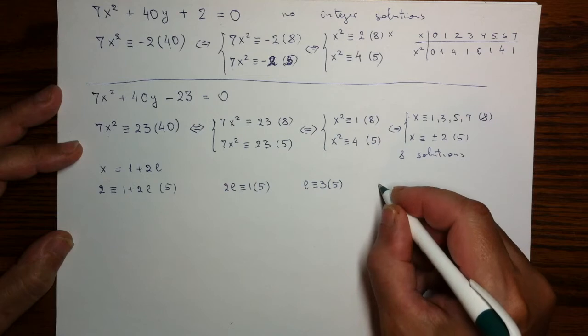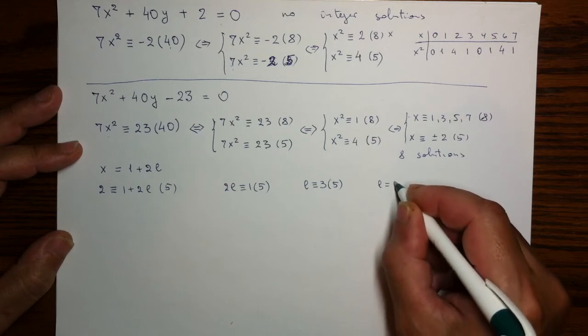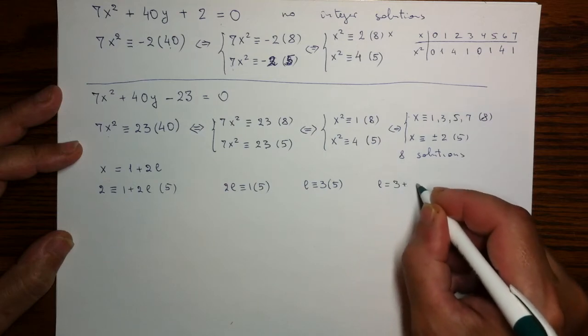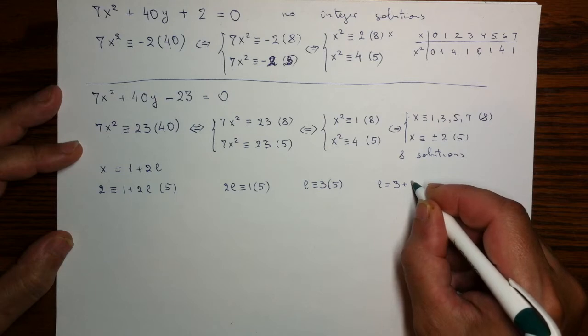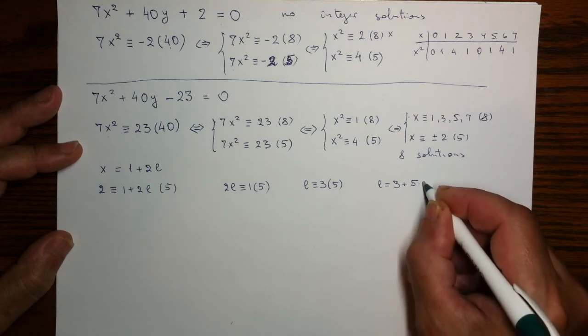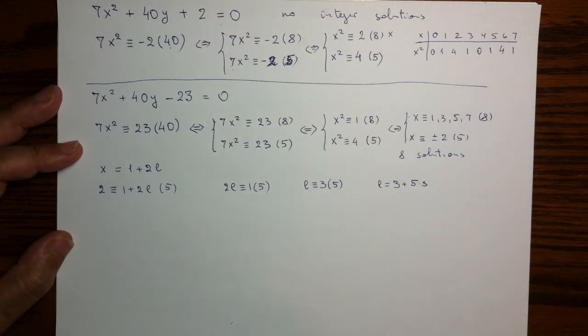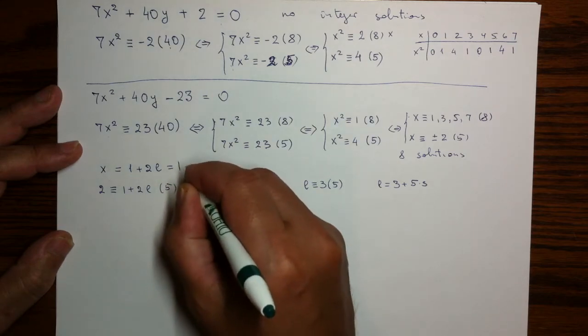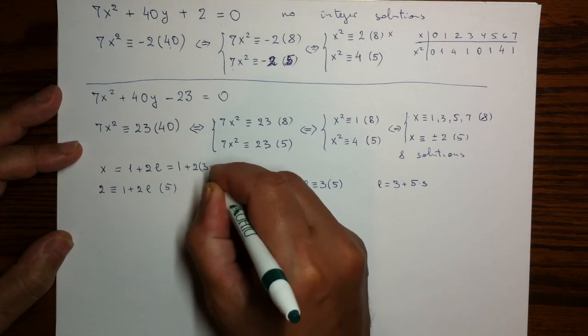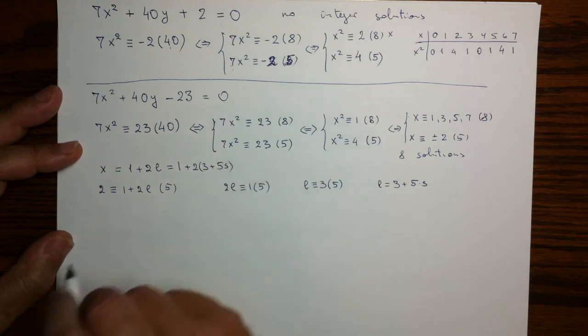l is of the shape 3 plus something times 5, so that I can plug in my equation and see what it gives. 1 plus twice 3 plus 5 times something.